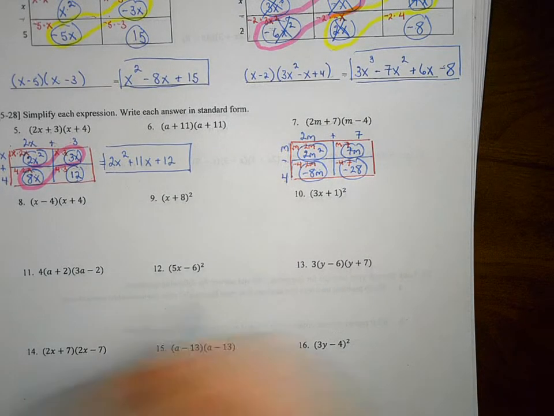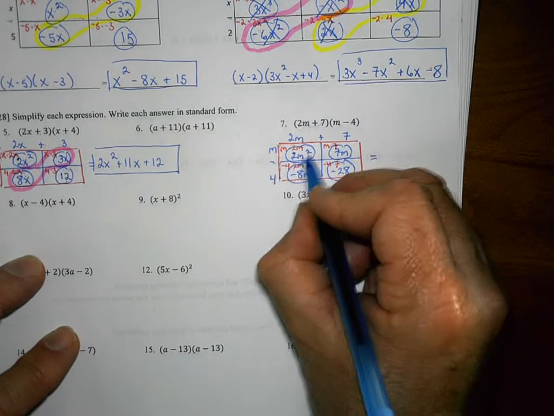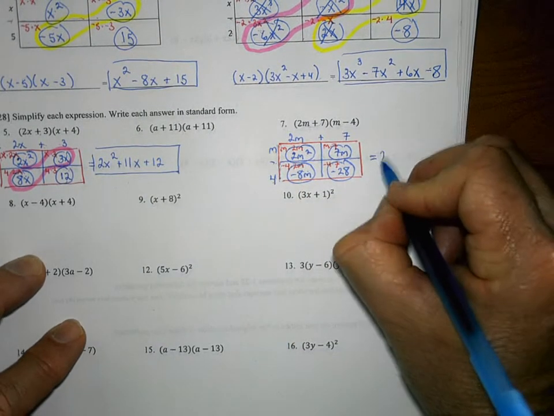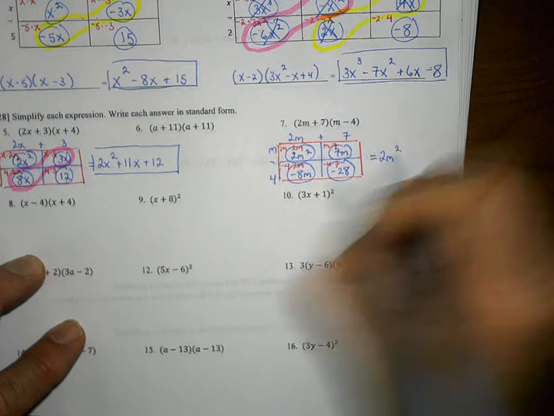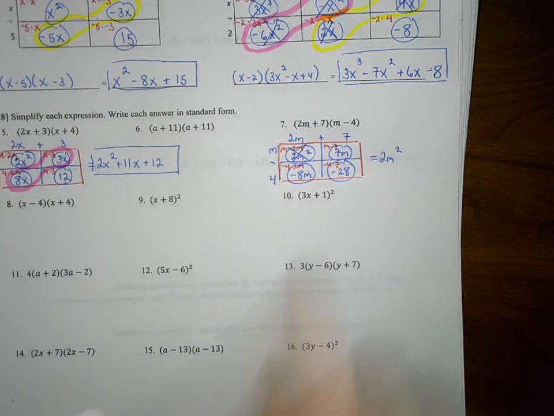So now when I write my solution, I'm going to start with the highest degree exponent, which is 2m squared. And I have no other m squared, so there's nothing to combine. So I'm going to cross that out because I've dealt with it. Then I'm going to move down to the m's.